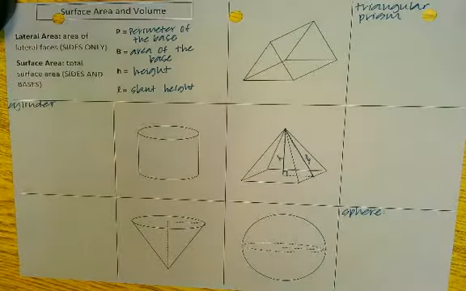We're also going to be talking about two different types of area. We're going to have lateral area and surface area. Lateral area is the sides only. So when you paint a room, most of the time that's lateral area, although painting the ceiling has now become a trend. But painting a room usually is referred to as lateral area. And then total surface area is the bases as well as your sides. So those are the two that we're going to deal with in addition to volume.